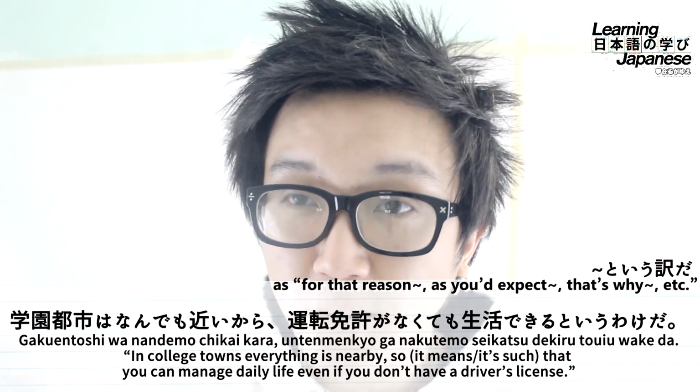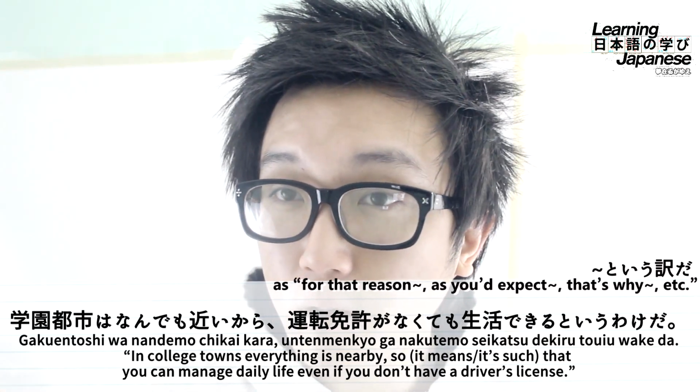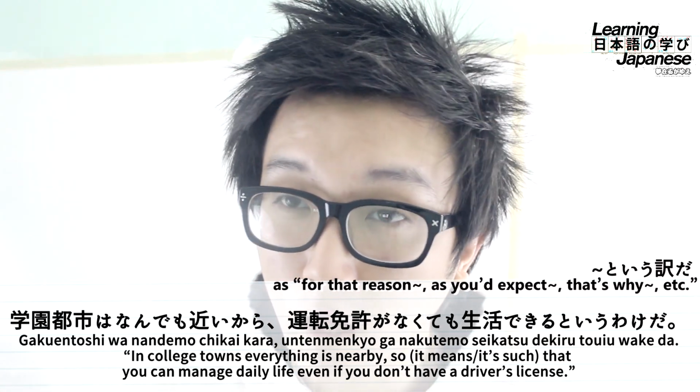Let's break down this sentence bit by bit, just to get a feel of what's going on here grammatically. First up, we have Gakuentoshi, which is going to translate to college town.